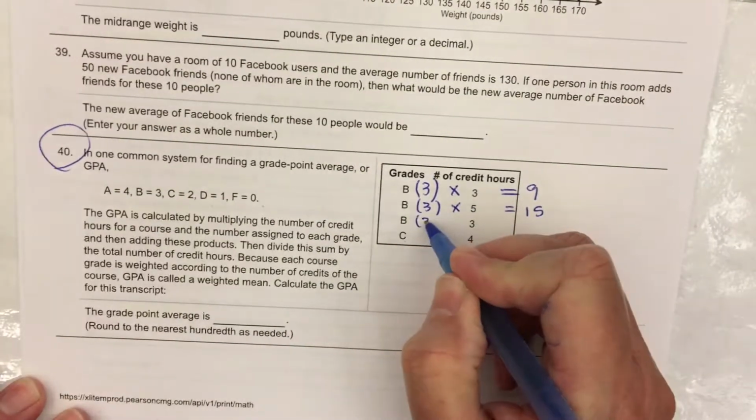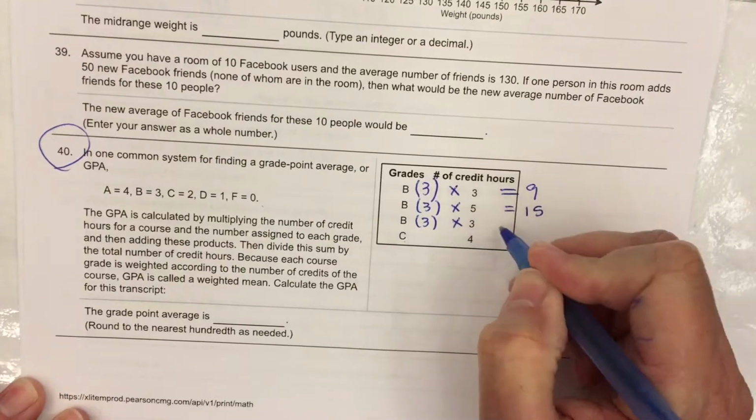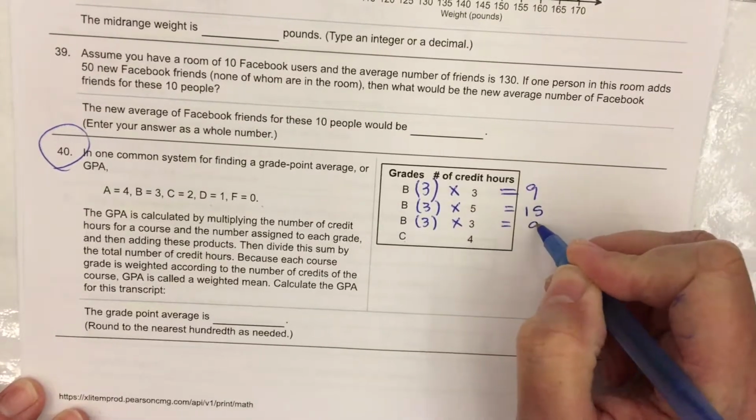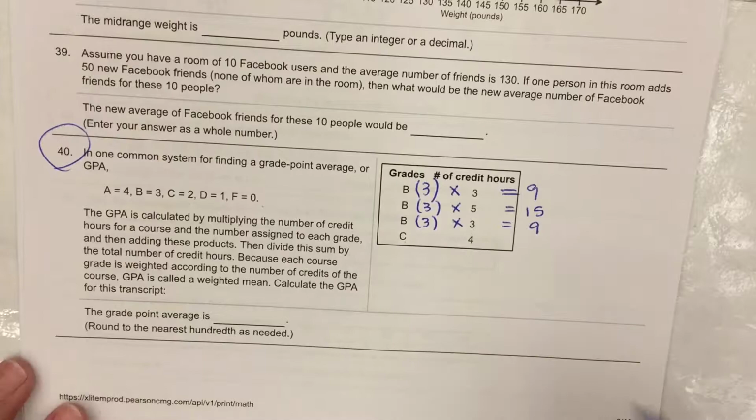In the third class, the student made a B, that's 3 points. That class was 3 hours, so 3 times 3 is 9. The quality points for that class is 9.